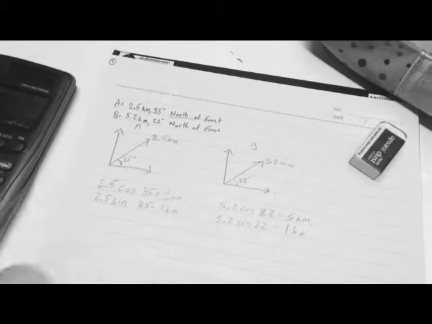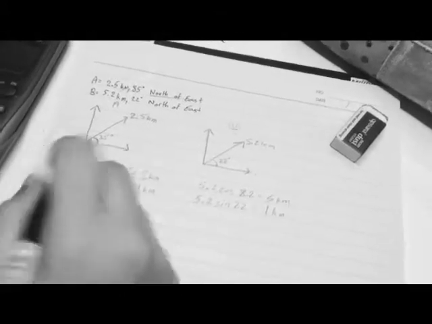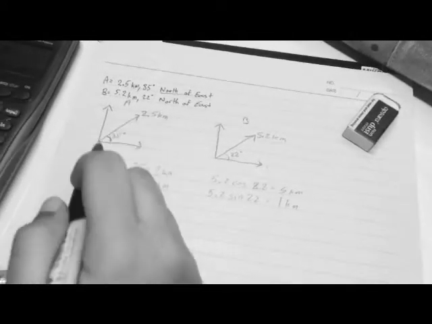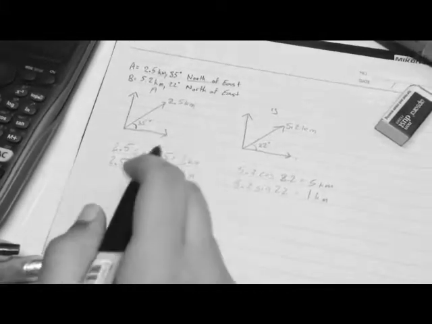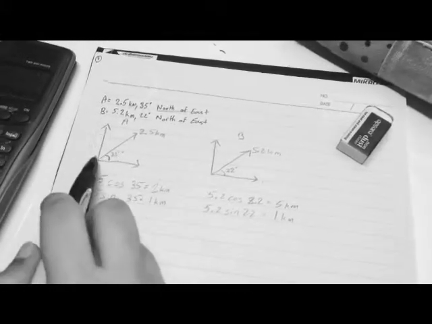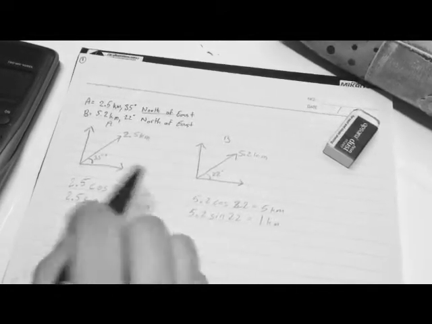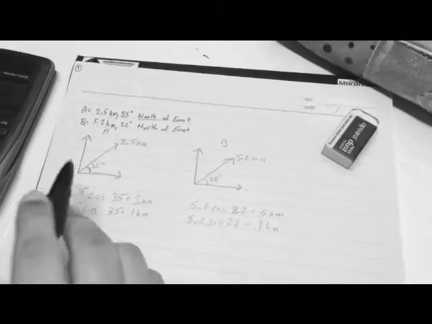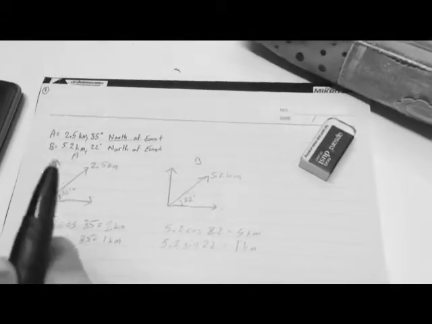To find the resultant vector, we add these two. We add the horizontal and vertical components for both of them. Since both the y-axis and the x-axis for the lines are facing the same side, the horizontal component is facing to the east and the vertical component is facing towards the north, we add the two of them.